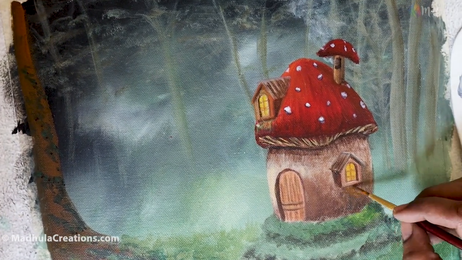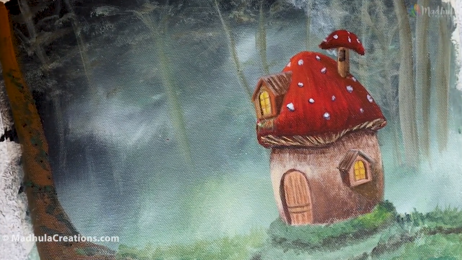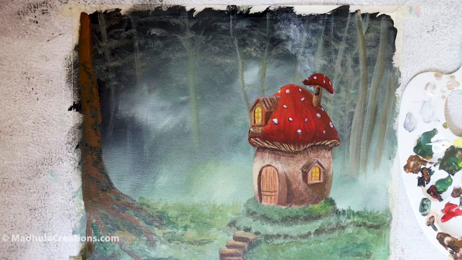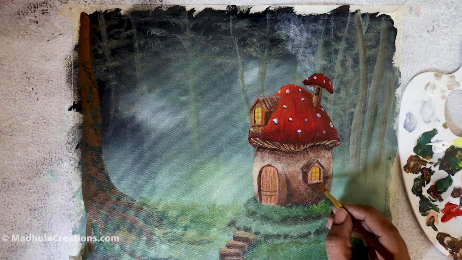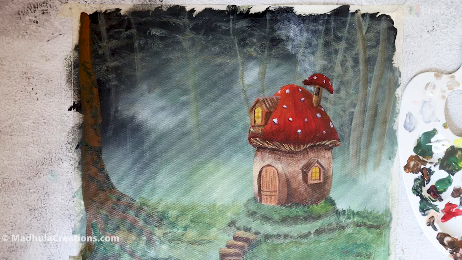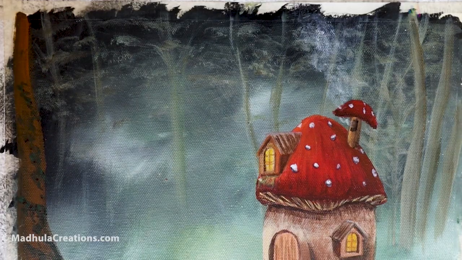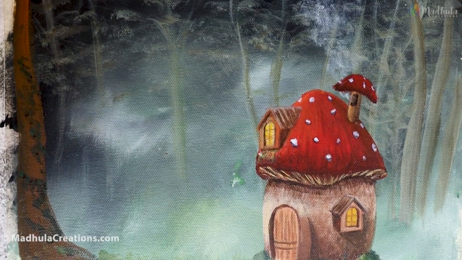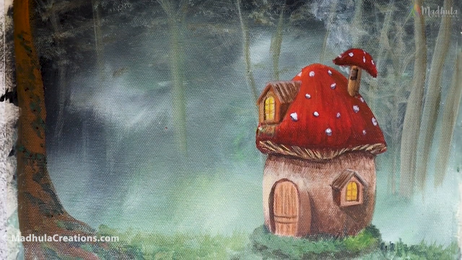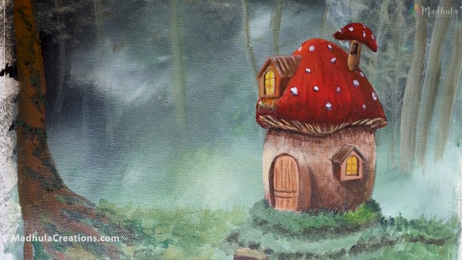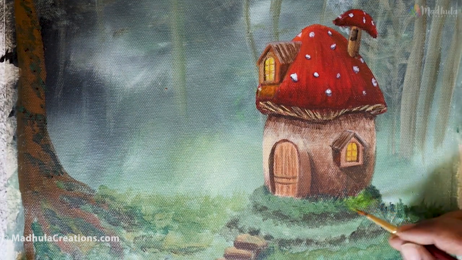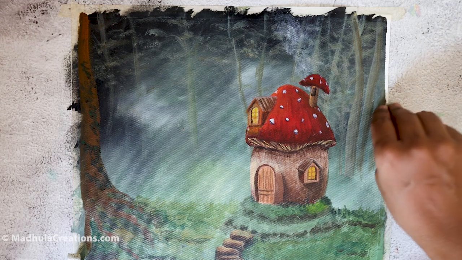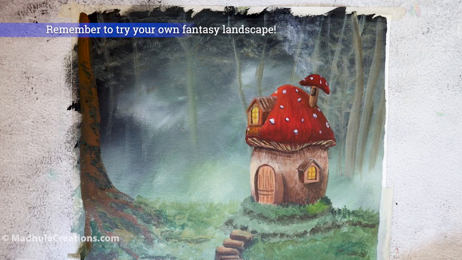Fantasy paintings are a very creative way of expression. There are no right or wrong things that can be placed in these types of paintings. So it is up to your own imagination. And as you can see, this painting captures the essence of a hidden world. I definitely want you to try something out of your imagination. By painting from your imagination, you escape from reality and you can embrace your own creativity. So definitely give it a try.